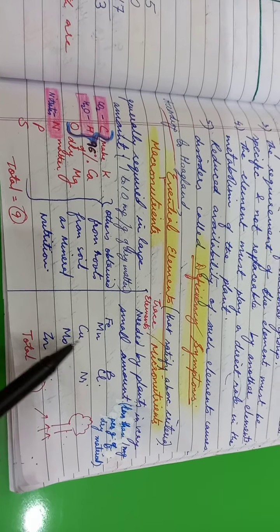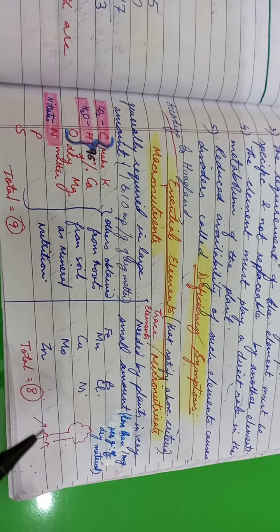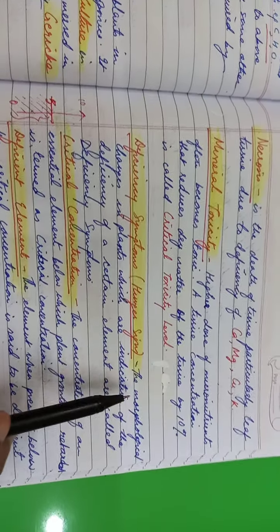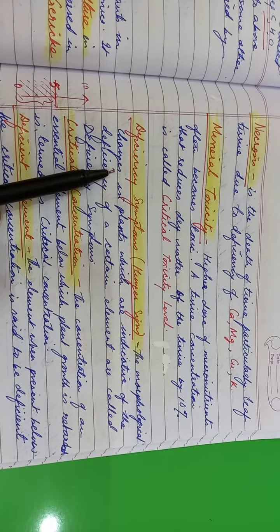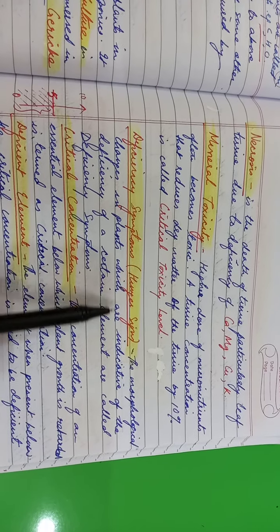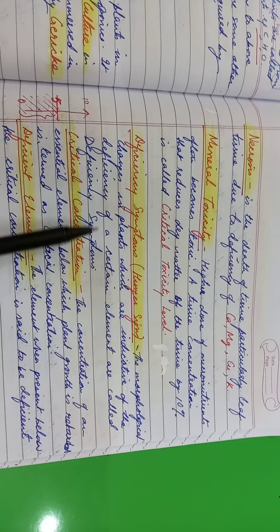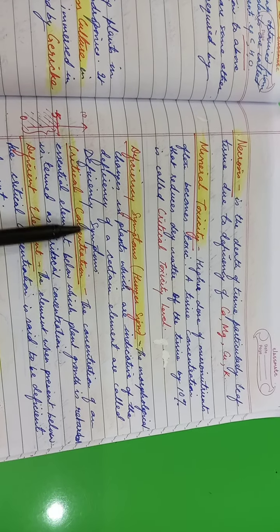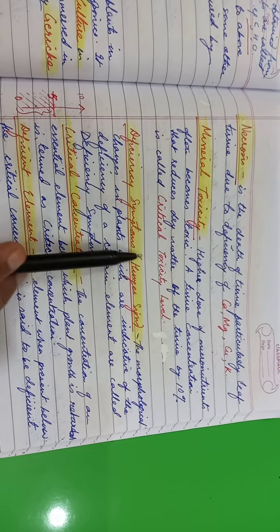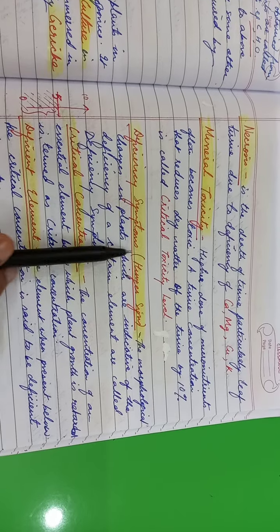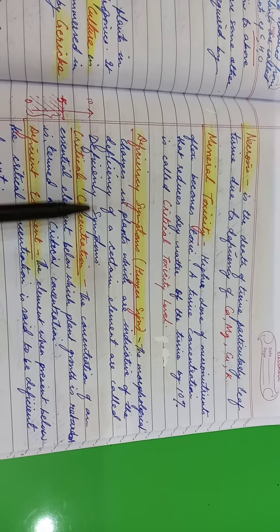So the plant will start showing some visible signs in external appearance. This is what we call morphological changes or external changes which are indicative of deficiency of a certain element. They are called deficiency symptoms or hunger signs. That means the plant is hungry for that particular element which is missing, right?